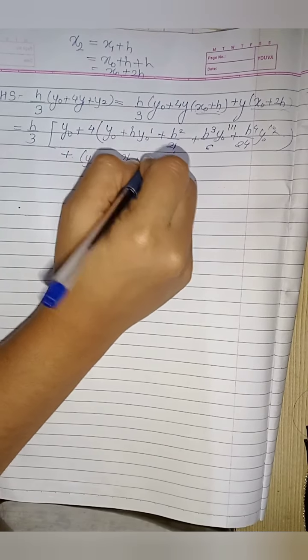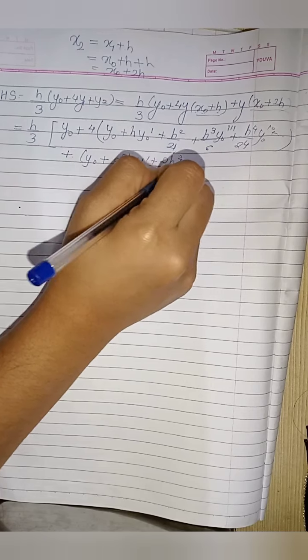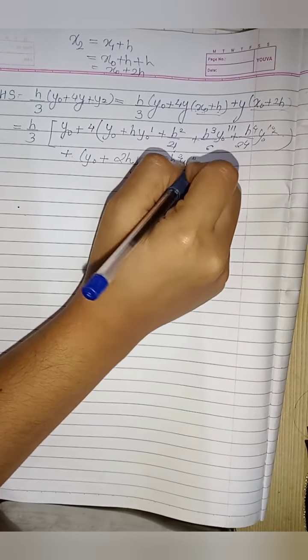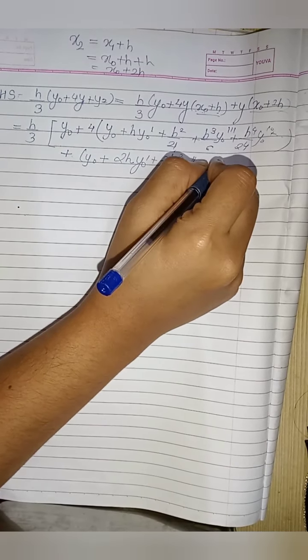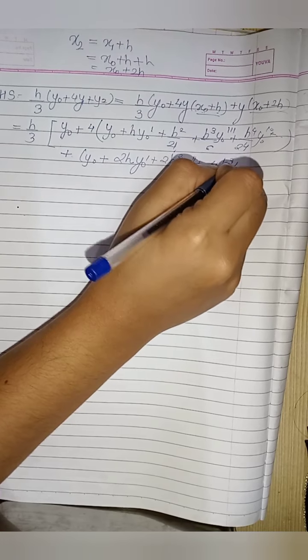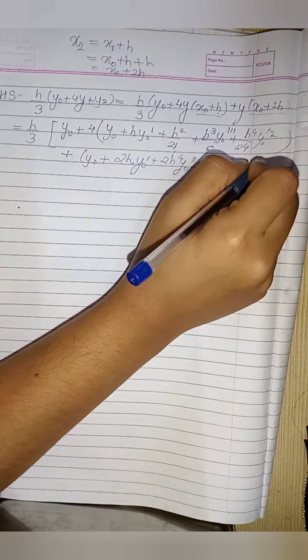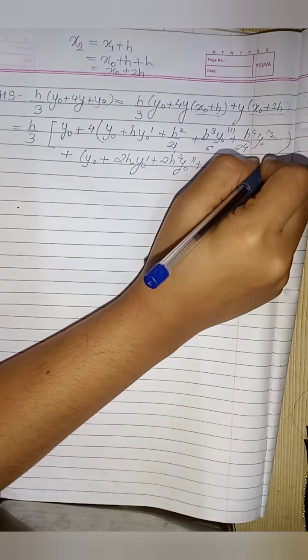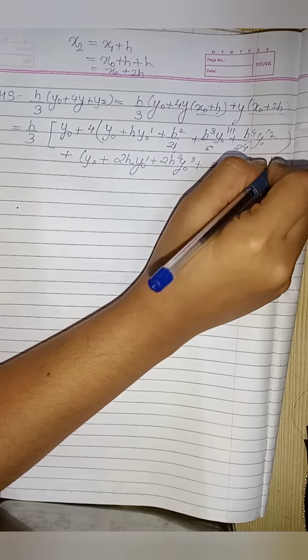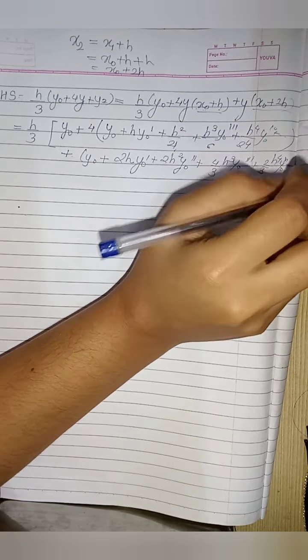2h y naught dash plus 2h square y naught double dash plus 4 upon 3 h cube y naught triple dash plus 2 upon 3 h raised to 4 y naught fourth derivative plus up to so on.